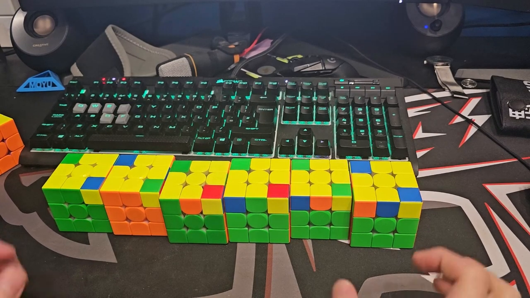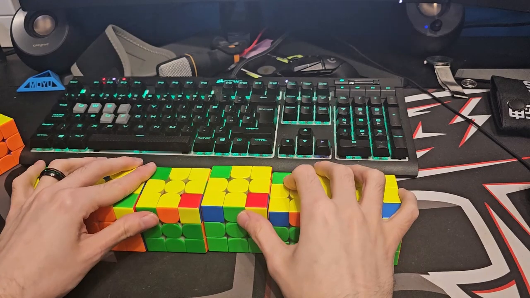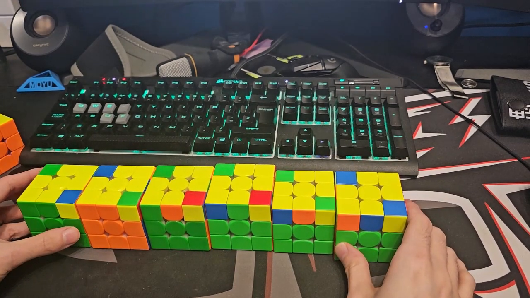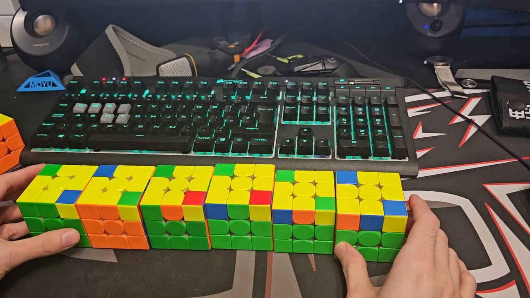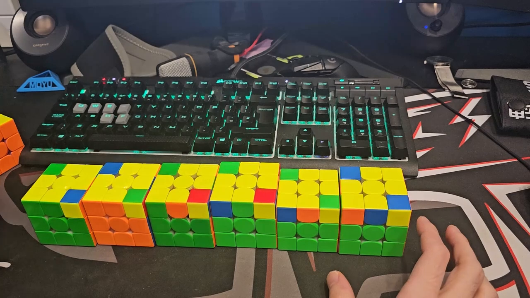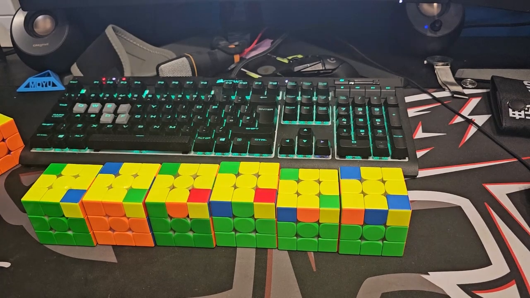Okay, I've been at it again, learning some more COLLs, and this time we've got the L shape OLL case, I believe it's called. And so, same as before, I'm going to go over the recognition for these, and then the algorithm, and then how to kind of commit it to memory and learn them in practice.